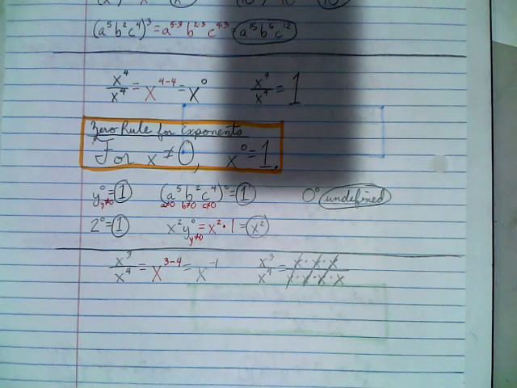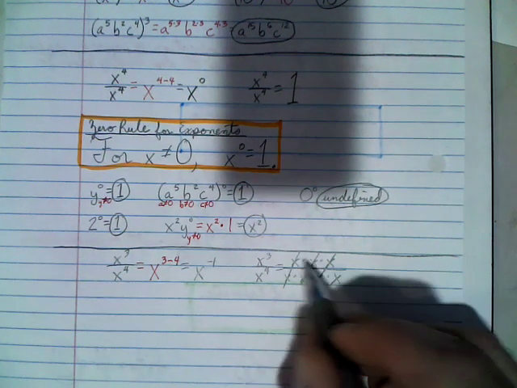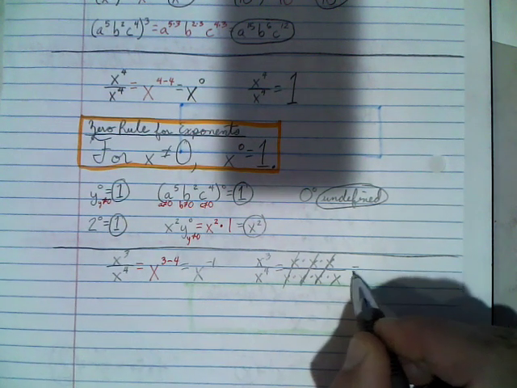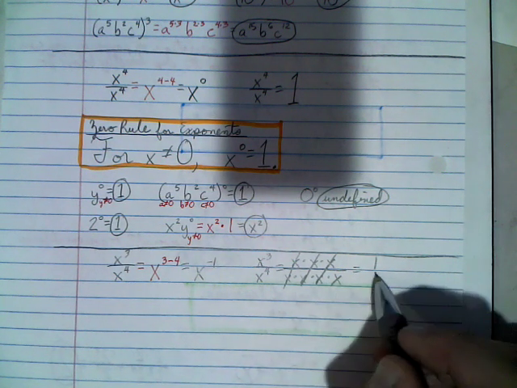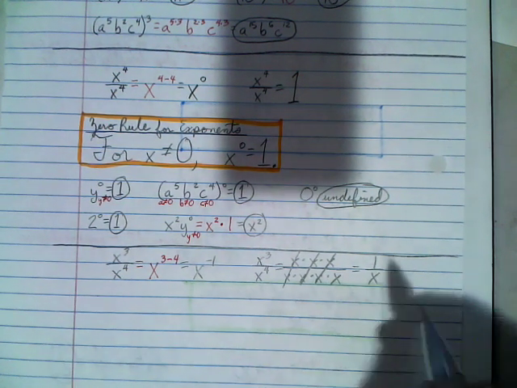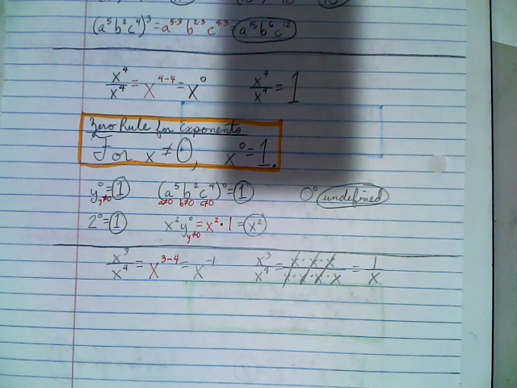Now remember, when these cancel, they're not really truly canceling and disappearing, they're technically becoming 1s. So up top now I've got 1 times 1 times 1 is 1, and on bottom I have 1 times 1 times 1 times x, which is x. Now very commonly students see 1 over x and think that they can just make it x. No. When x is in the denominator, x is in the denominator. You can't just flip it up.